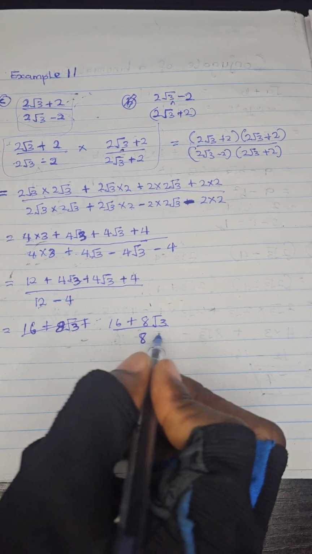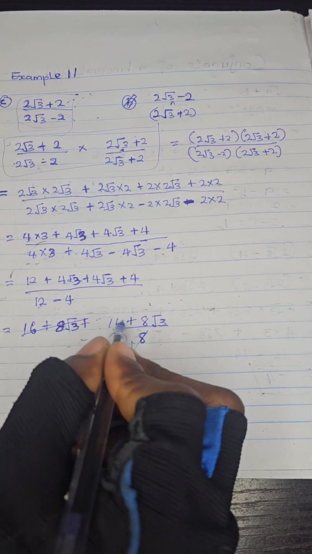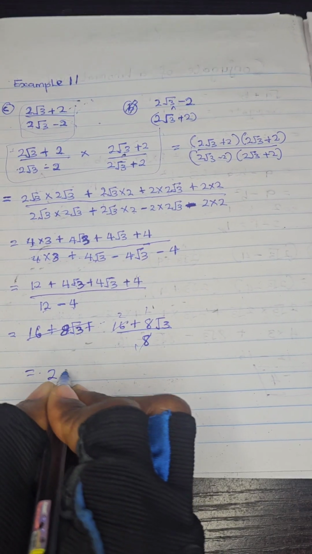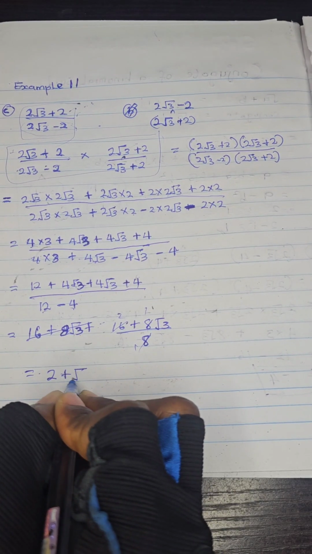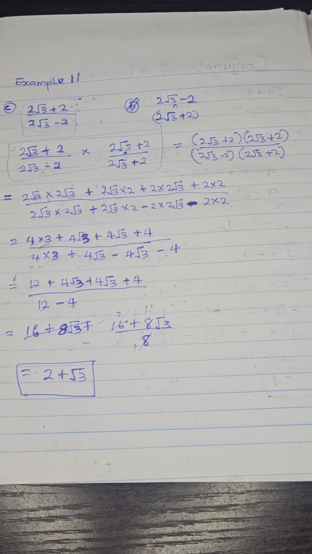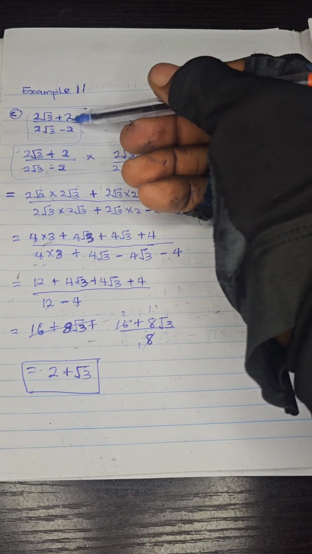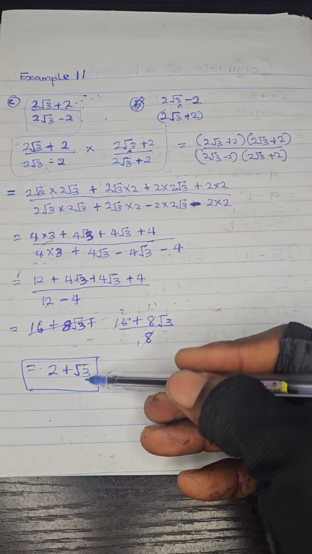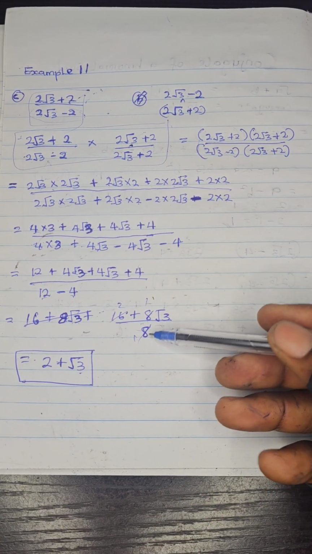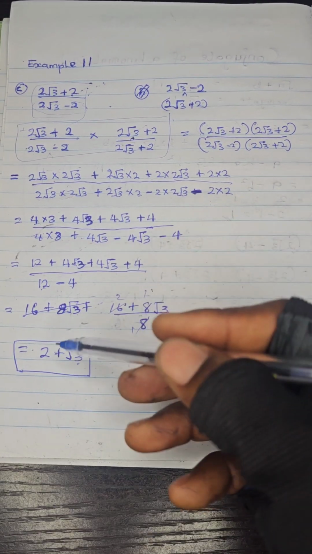But because I can divide further, 8 cancels here to give 1, 8 cancels here to give 2, 8 cancels here to give 1. So my final answer is 2 plus root 3. So you can see this equation has been divided to give us this, because we rationalize the denominator to get 8, but since 8 can divide further, we were able to cancel out and get this.